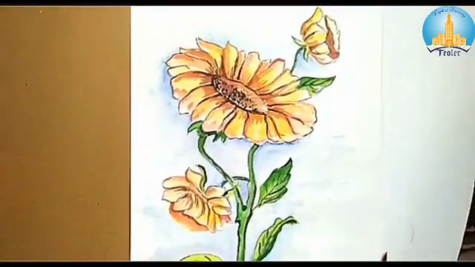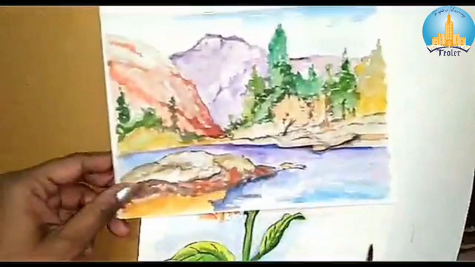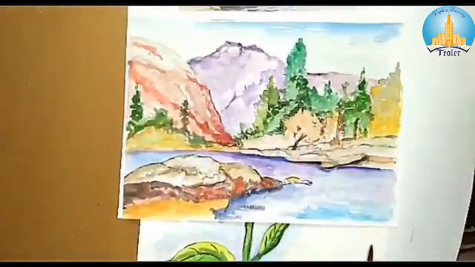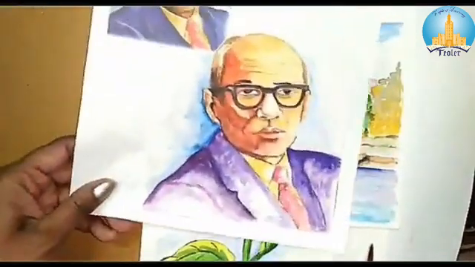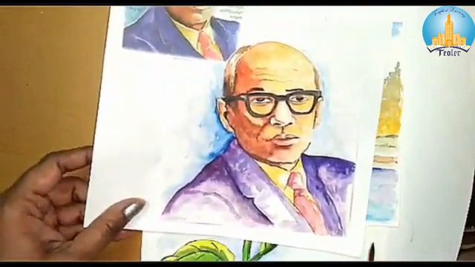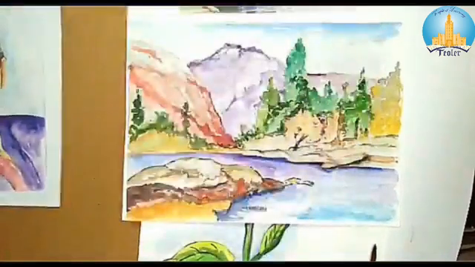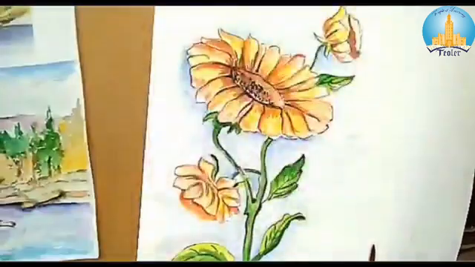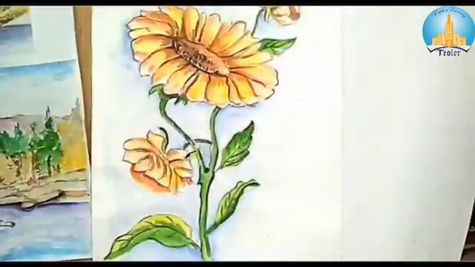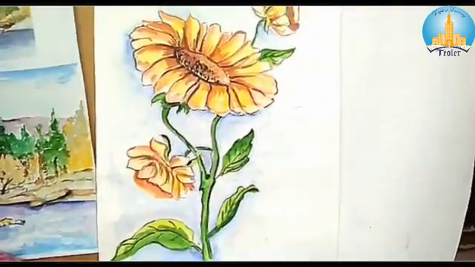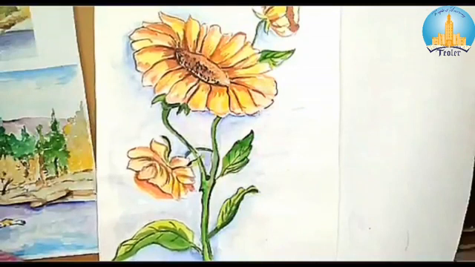So I have done one more with you, that is called landscape. And I have already done this picture also, that is portrait. So these all are watercolor paintings. So hope you like the class. And next I am going to bring some more watercolor techniques for you.